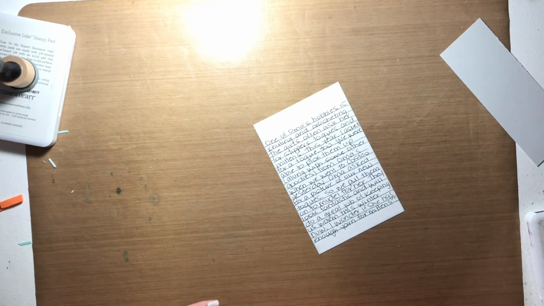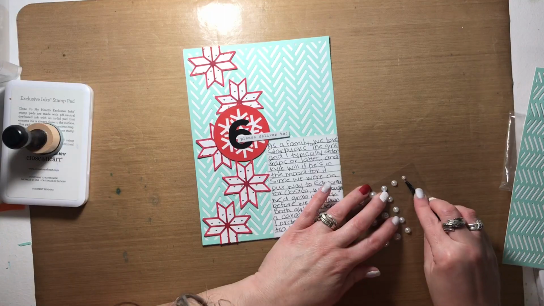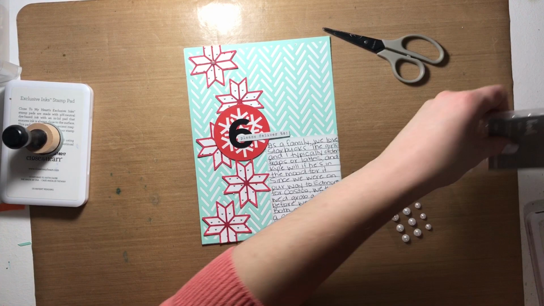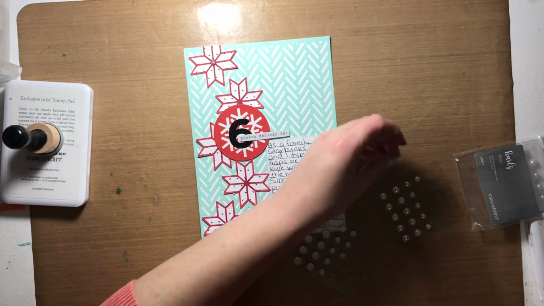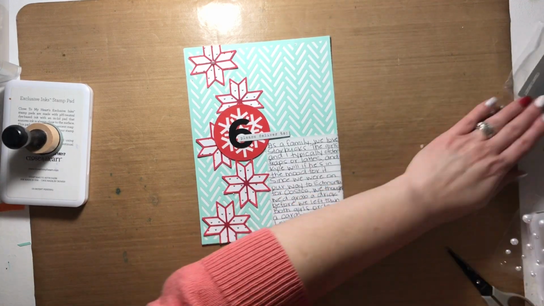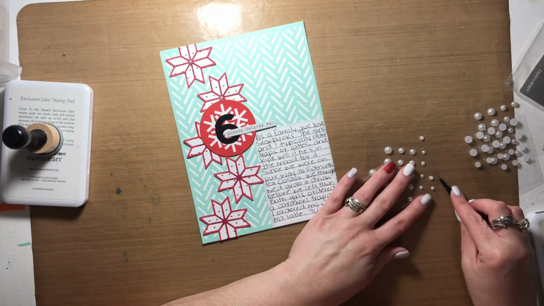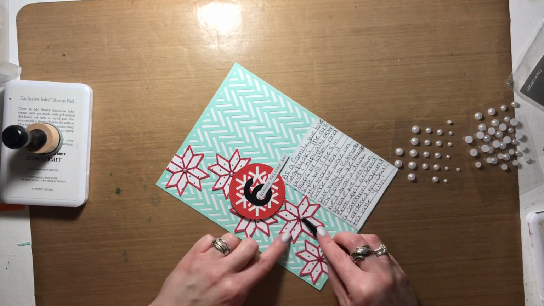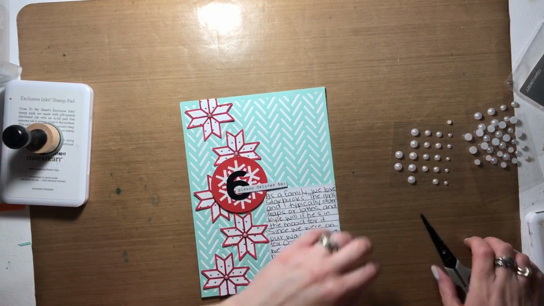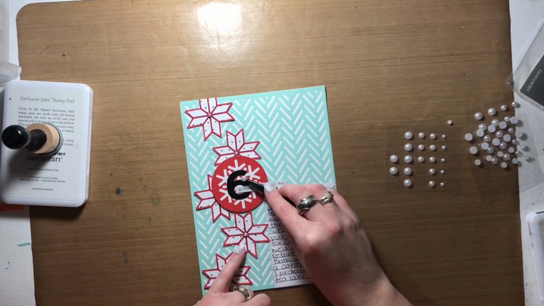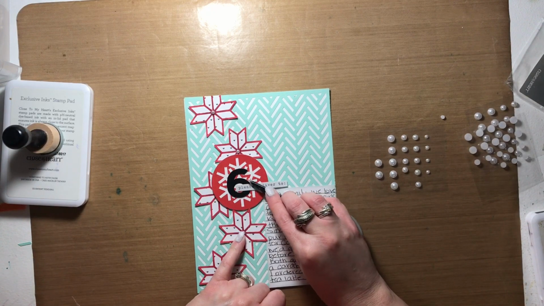I'm not including that in the video just because you've seen it once before already, and I don't want to do too much of the same thing. I'm pretty well done these pages right now. I'm just going to add some pearls, which are Close to My Heart, to these Nordic patterns that I've cut. And then I'm going to add a few more just to the number 6, the title mat, I guess you want to call it. Trying to keep with the odd number of things because it's so pleasing to the eye.